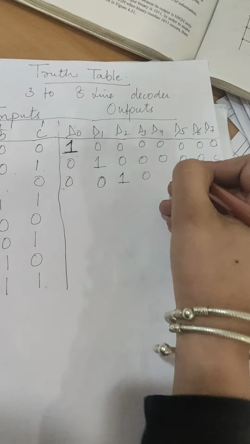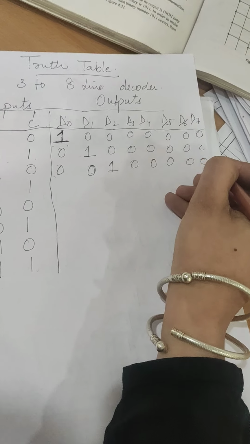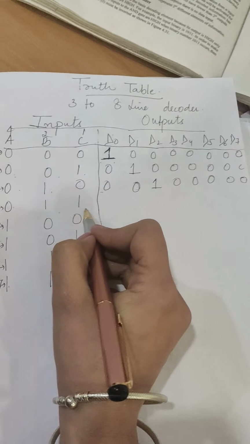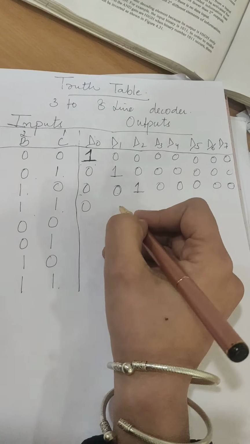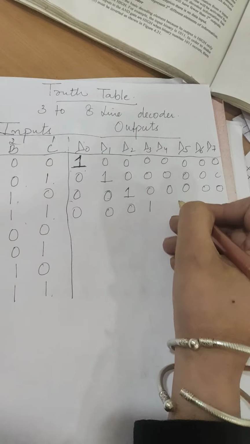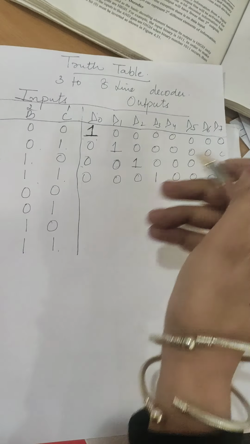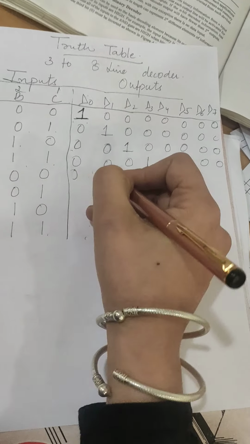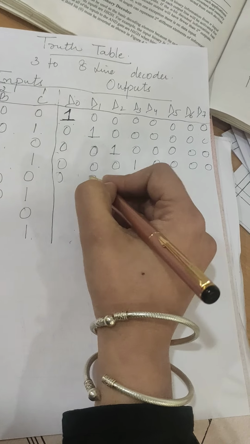For 0, 1, 1, which is 3, D3 will be active. The same will follow for 4, 5, 6 and 7.